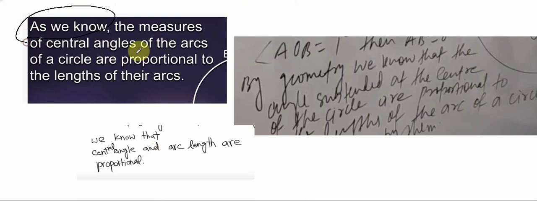As we know, the measure of the central angle of the arc is directly proportional to the arc length. We know that the central angle and the arc length are proportional. By geometry we know that blah blah blah. So there are videos which use such phrases and say S is directly proportional to theta is something that is known.